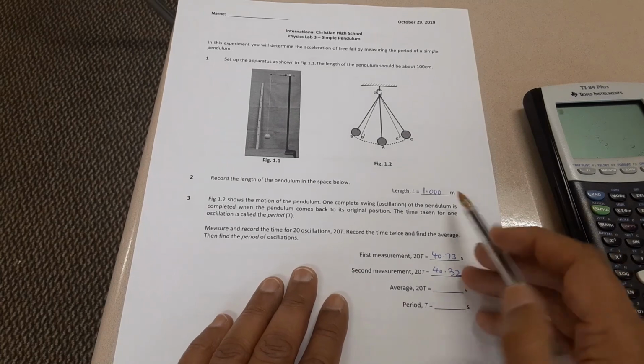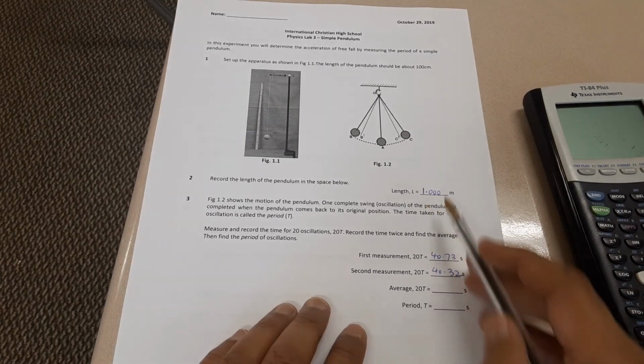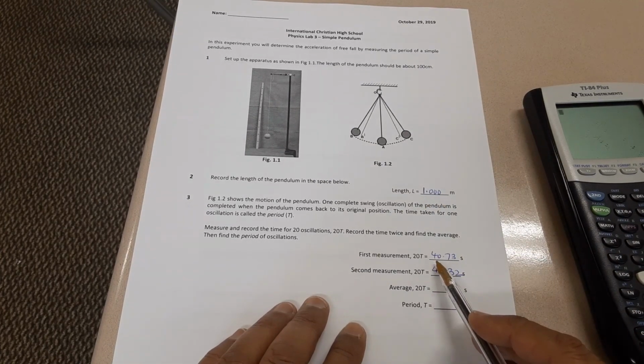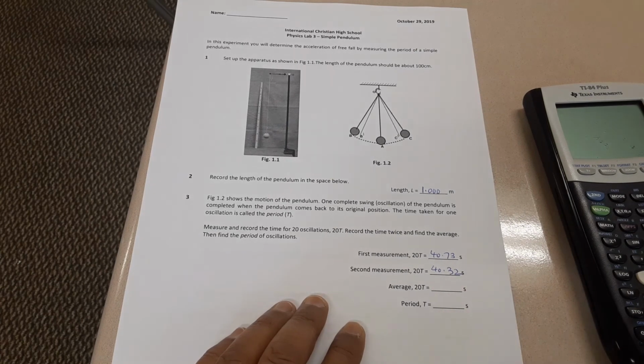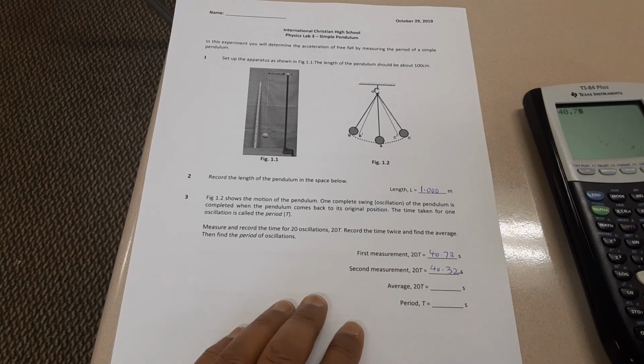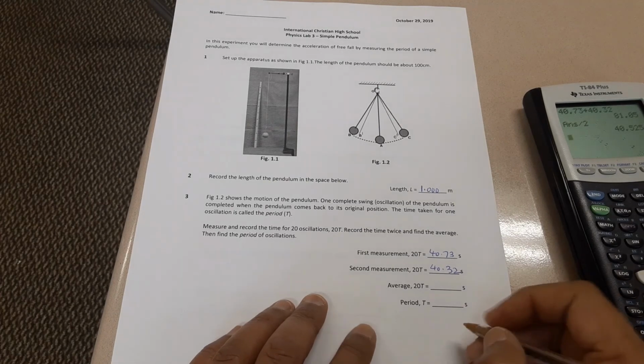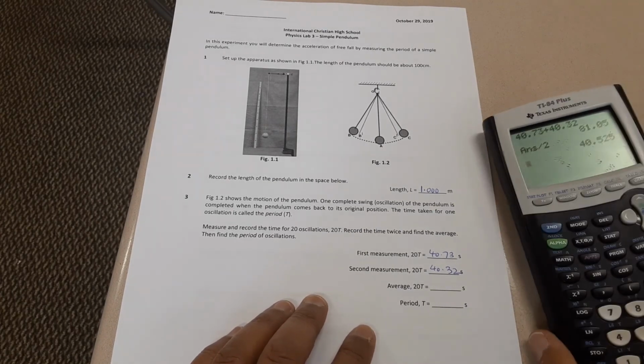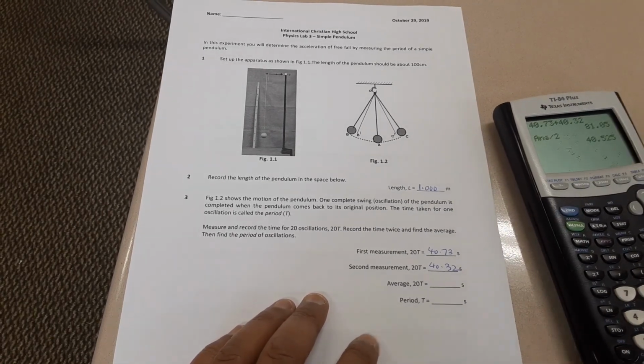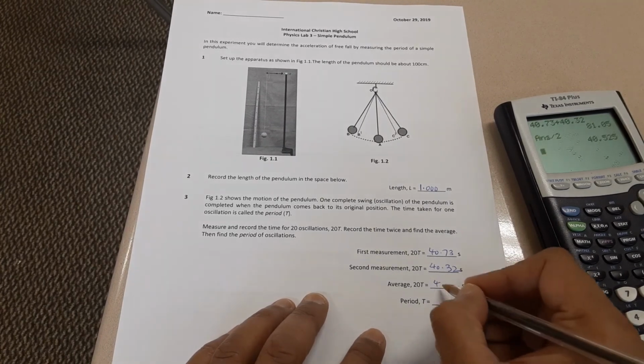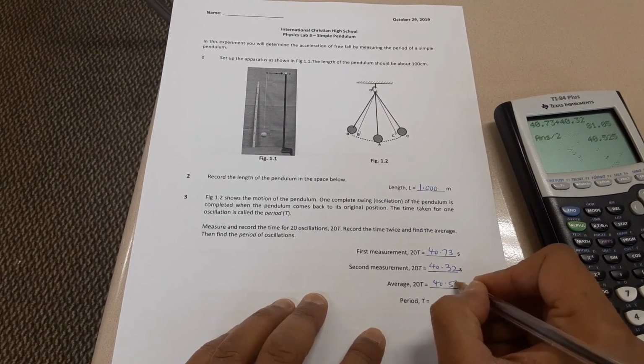So first, the length is 1.00 meters. Then the first time for 20 oscillations was 40.73, and then 40.32. We want to find the average of these two. So 40.73 plus 40.32, divided by 2, gives 40.525, but because we want to write it to only 2 decimal places, this would be 40.53 seconds.